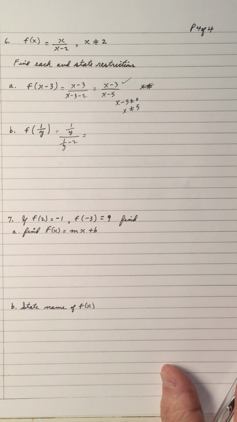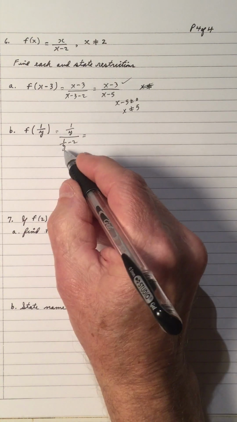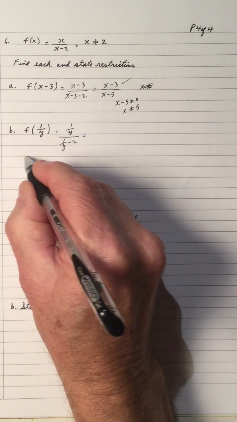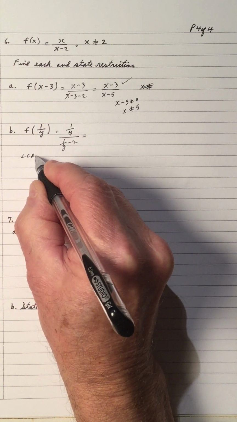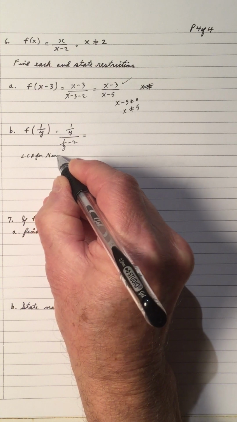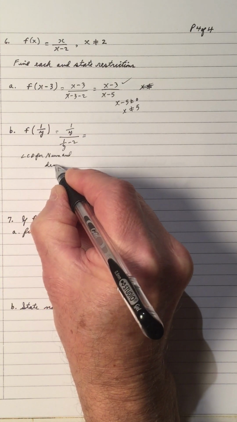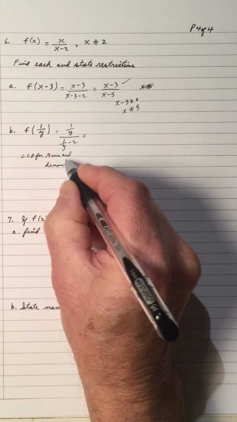And the fastest way to do complex fractions, where you have fractions on top and bottom, is to find the LCD for your numerator and your denominator.